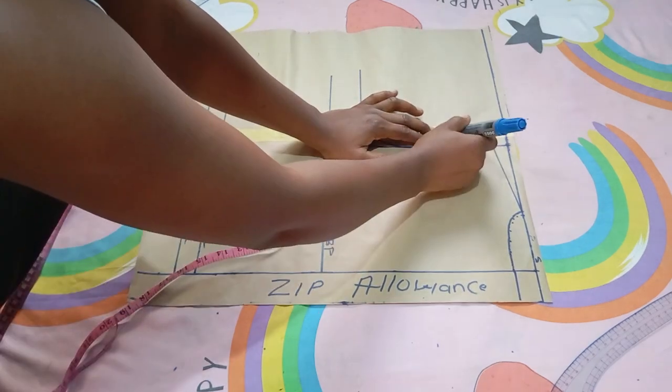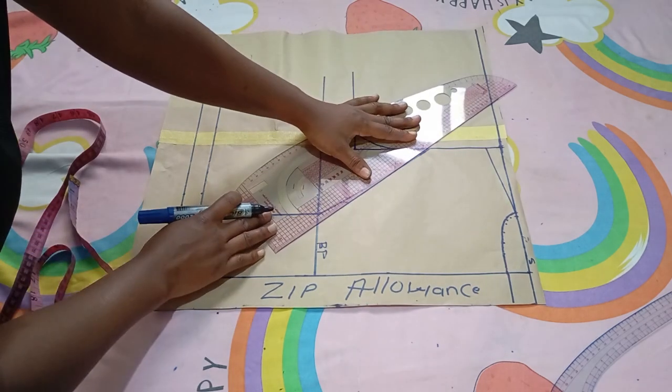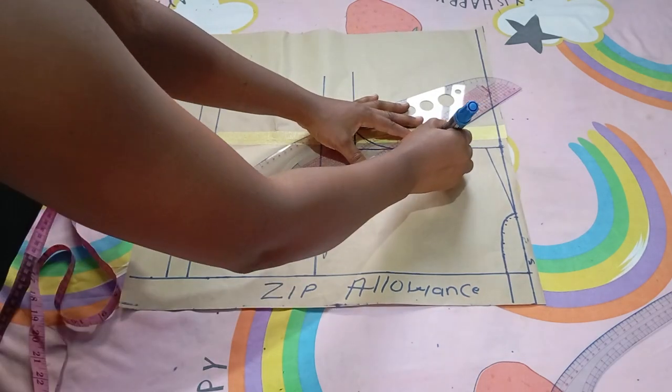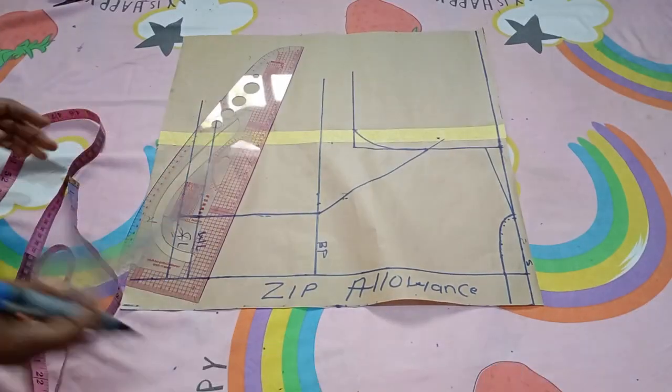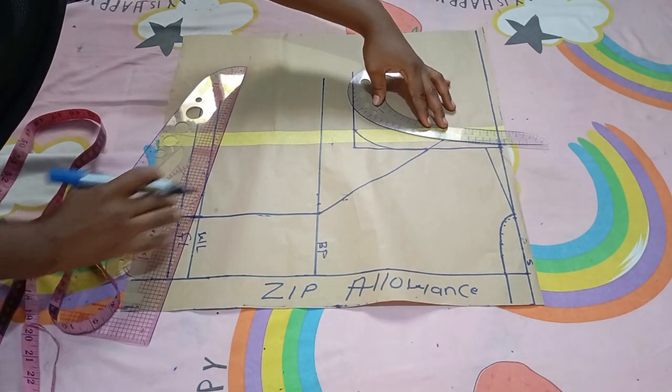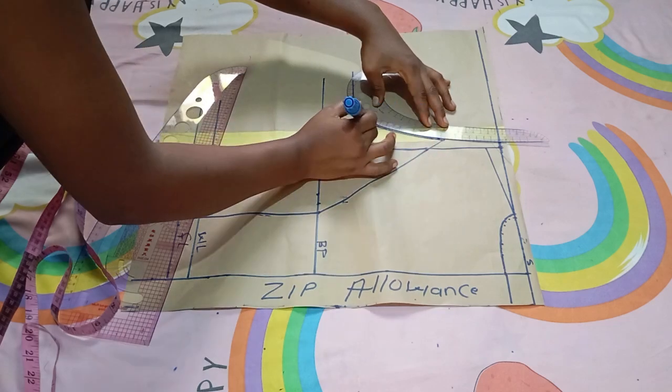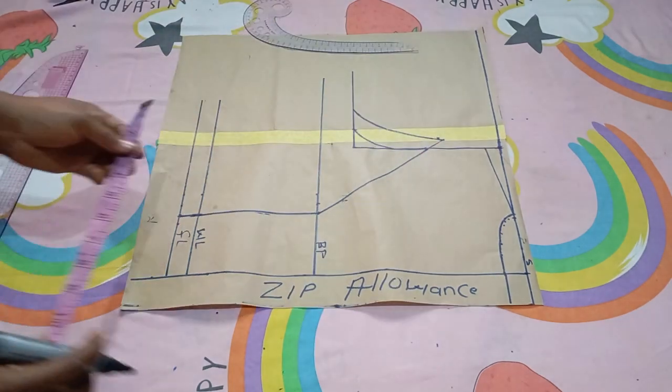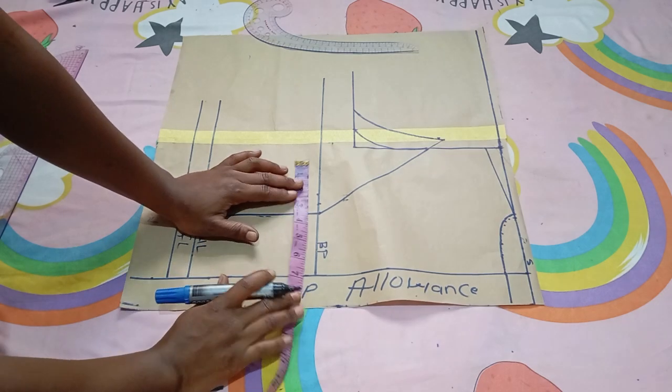Here at the armhole, I will extend this line by 1 inch just like I did for the front pattern, and I will use my ruler to extend this line like this. Then I will use my curve ruler to create the new armhole line, just as you can see me doing. Now let's take the body measurements for the back pattern.